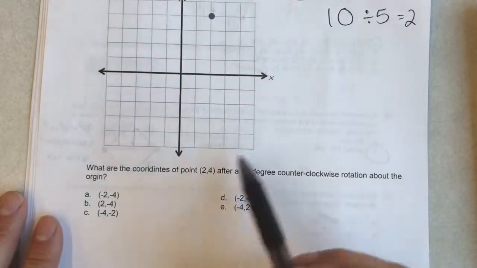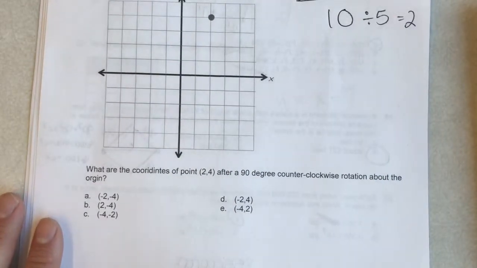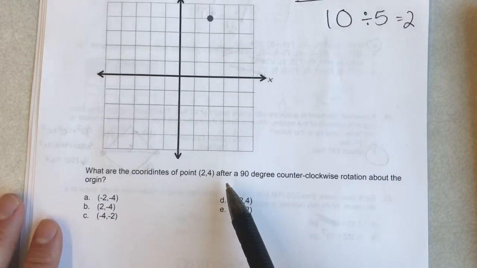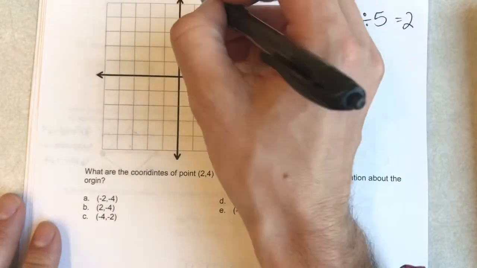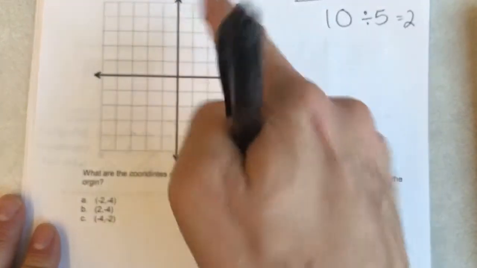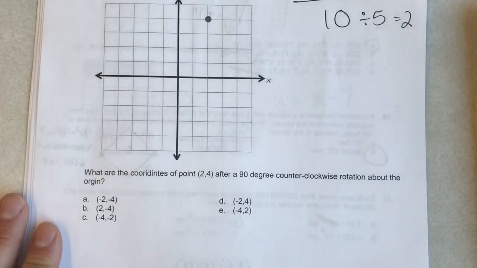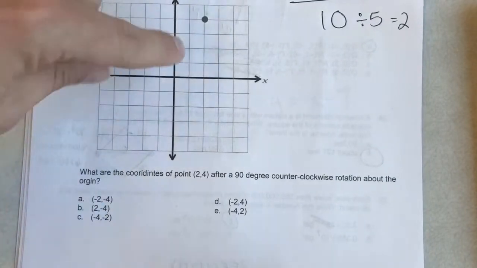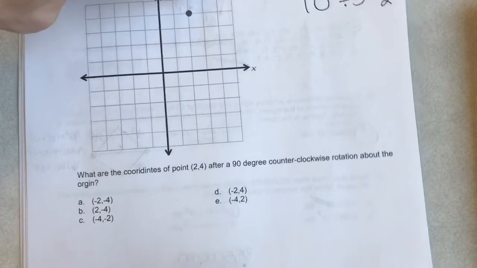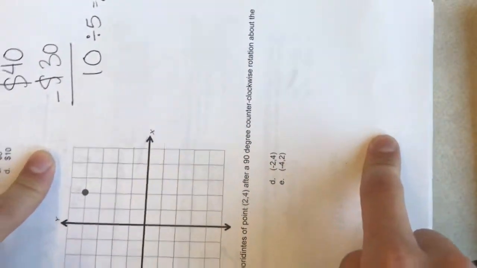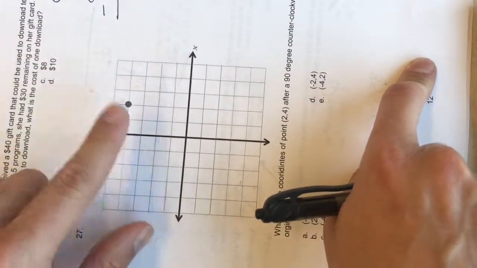What's the coordinates of point 2, 4? 2, 4. All right. After a 90-degree counterclockwise rotation, which means this guy goes counterclockwise over here, what are the coordinates? So we need to take this and rotate it 90 degrees counterclockwise. So this is what it looks like now.